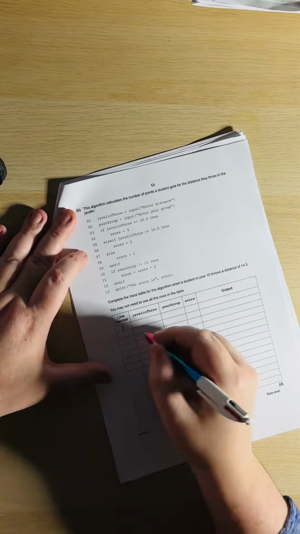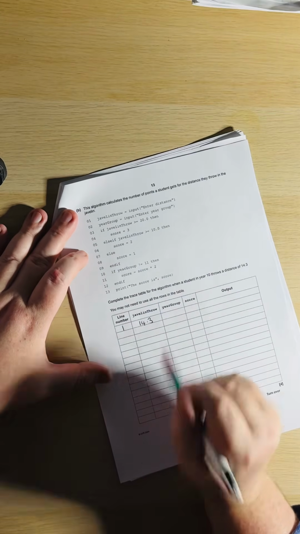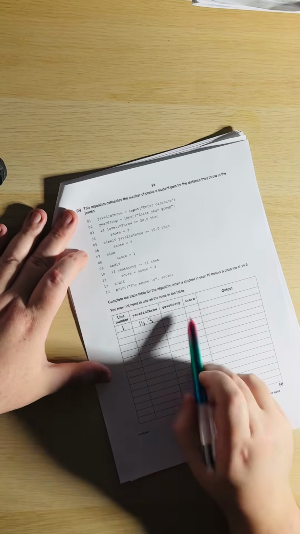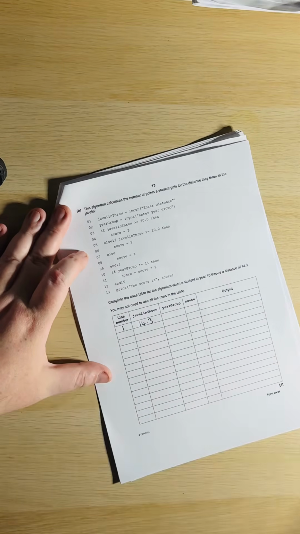So what do they throw? 14.3. There you go, 14.3. Year group, we haven't entered that yet. Score, no score at the moment. Output, not relevant. So we move on to line 2.